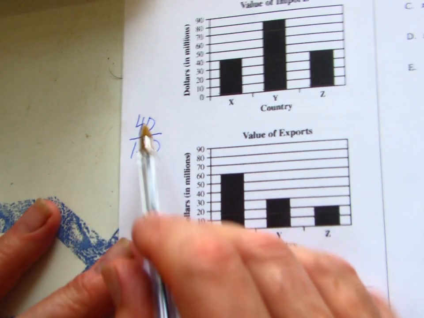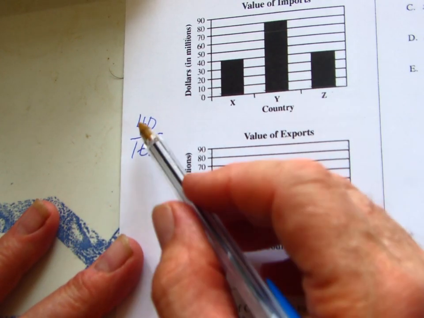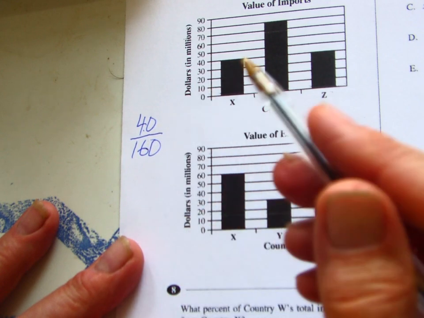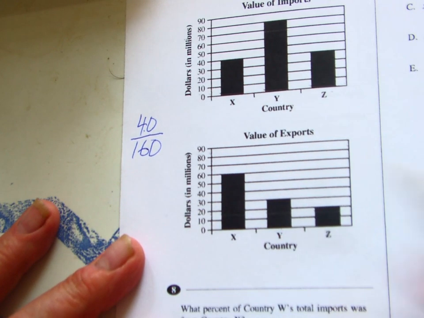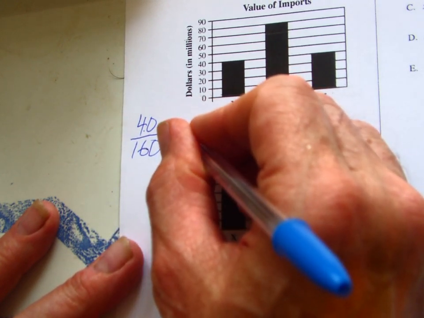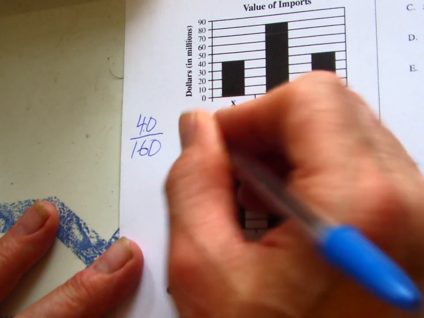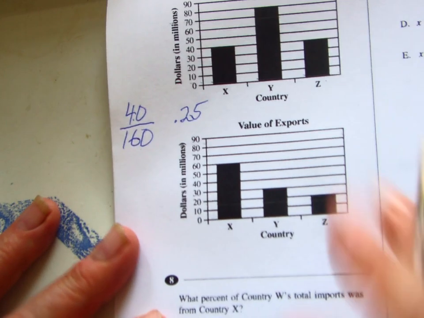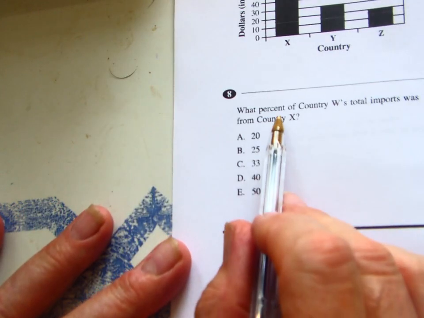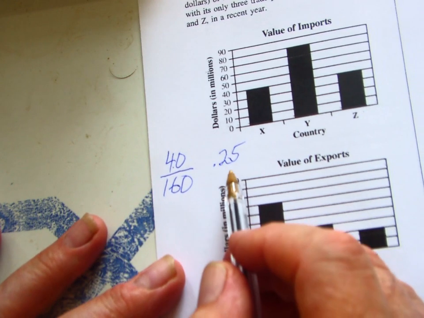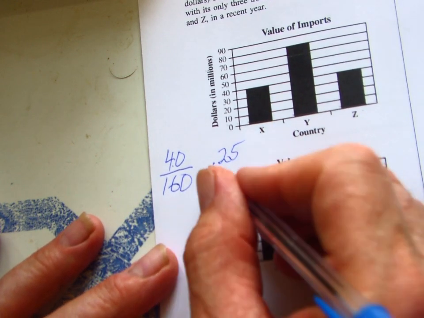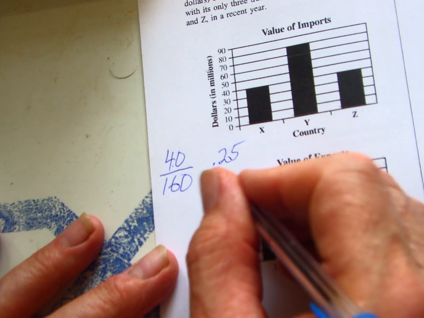So if you put this in your calculator, what do you know you're going to get? 4 over 16. That's a quarter, isn't it? So if you put it in your calculator, you're going to get 0.25. But the question is what percent? 0.25 is just the decimal. To get percent now, you have to multiply by 100. How many hundredths?